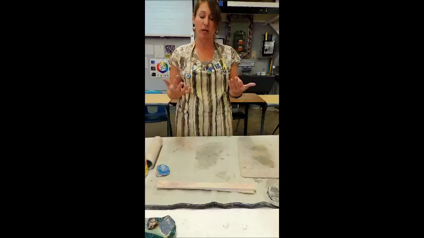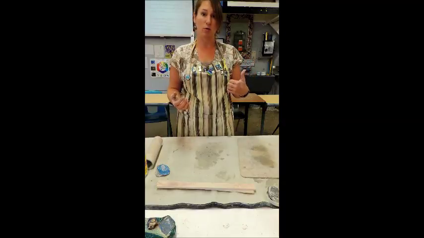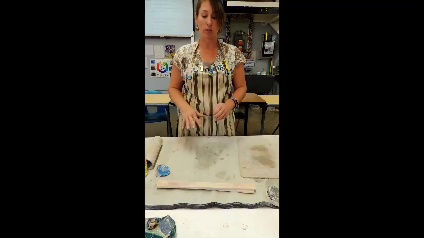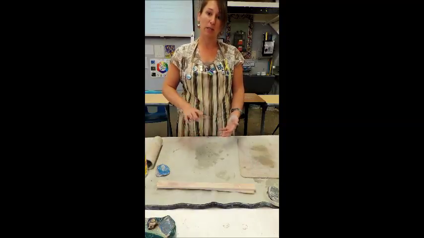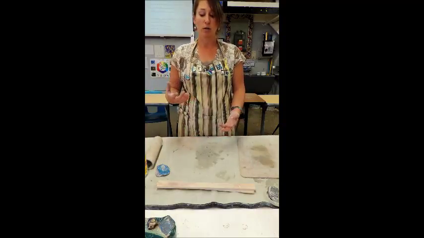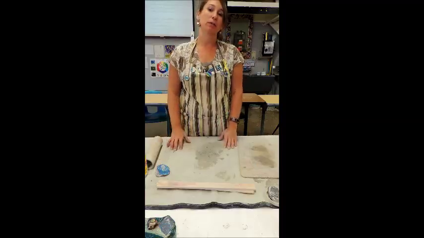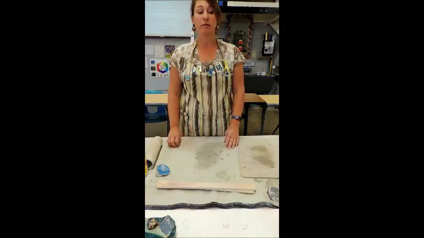Your hands may have clay on them. There's a bucket in the sink that you can rinse your hands off in, and the clay will go into the bucket. It'll settle on the bottom, and then I can skim off the water after it's settled. I think that's about it. So have fun and be creative and enjoy working with clay.